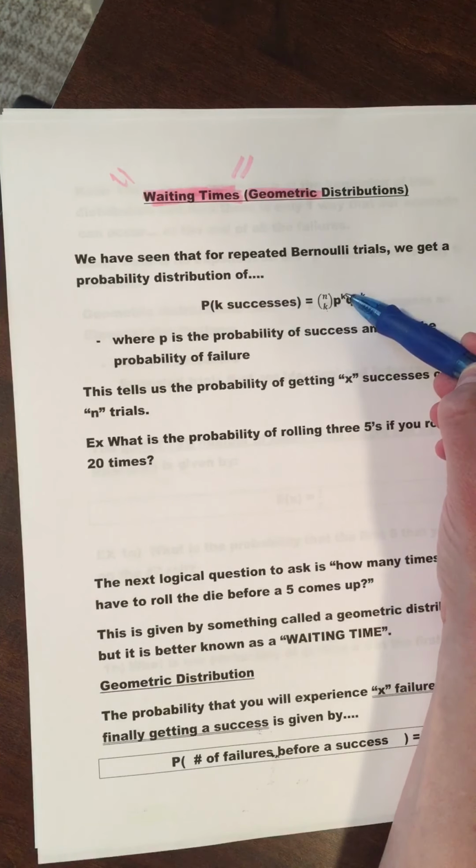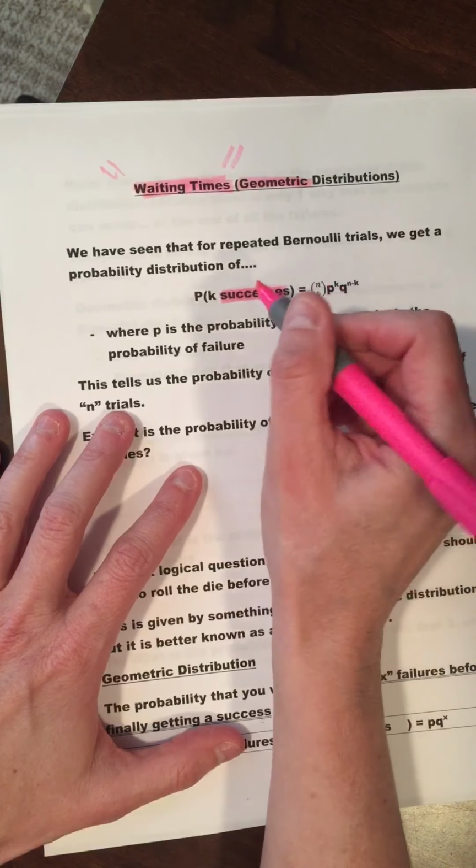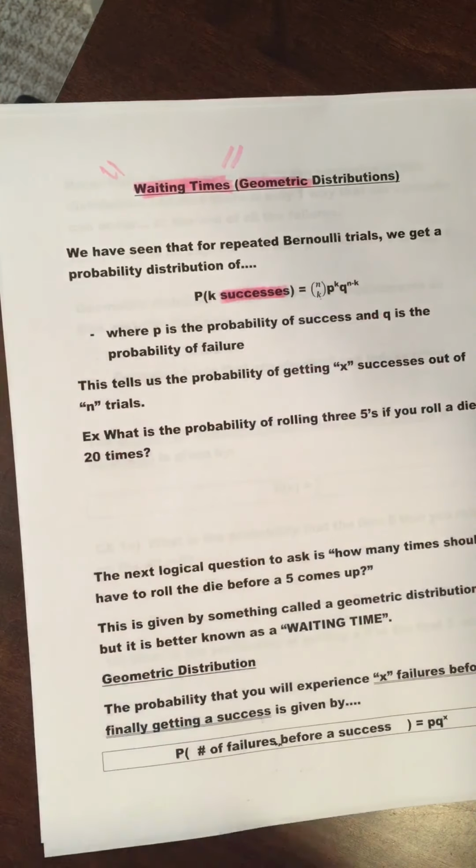And remember I had said to you, my preference is for you to memorize the formula in words rather than in letters. Now, I never really pointed this out too much, because we were more concerned with the formula and where the formula came from.